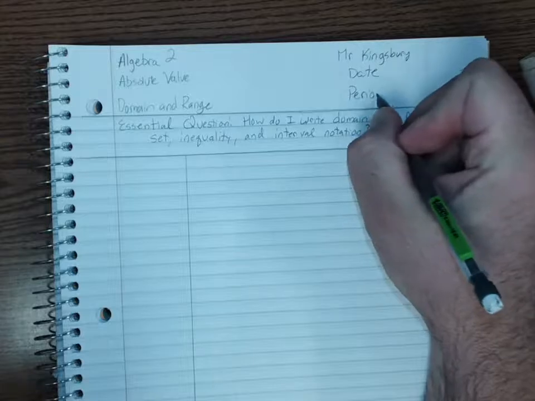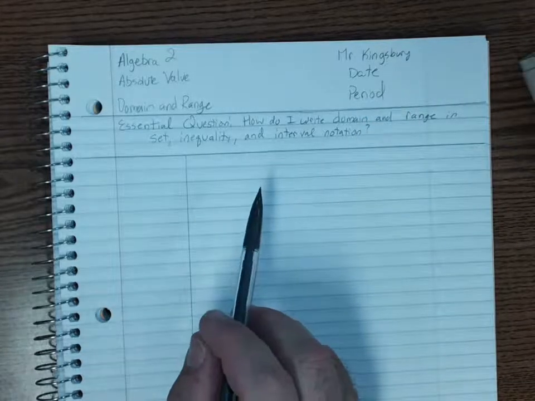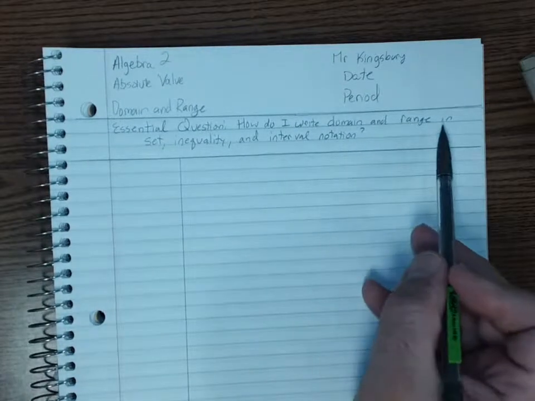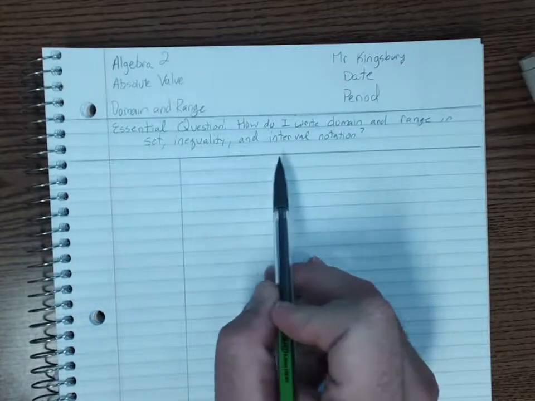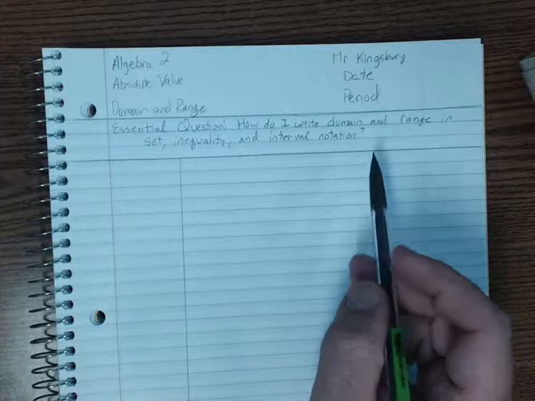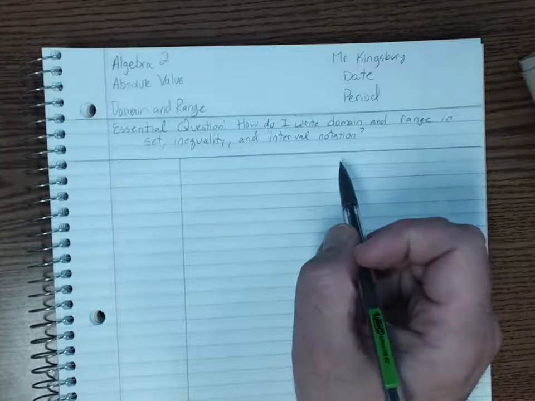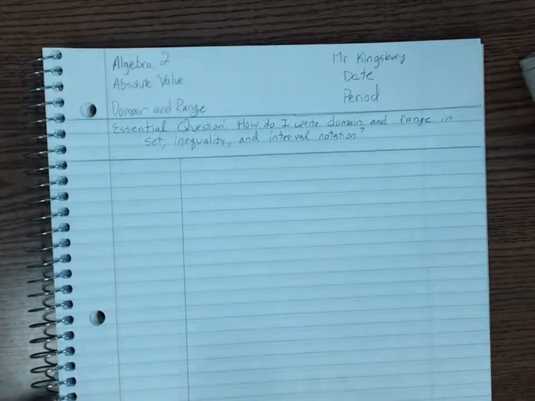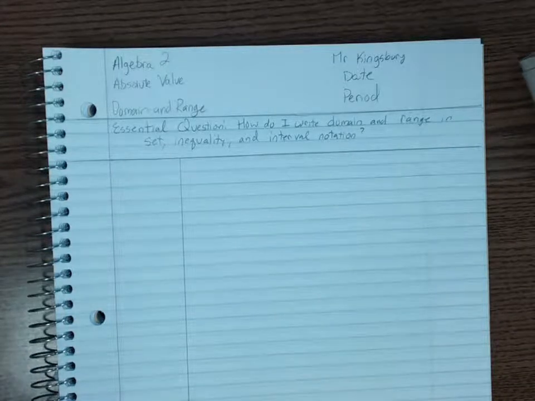Our essential question for the day is, how do I write domain and range in set, inequality, and interval notation? And I'm not entirely sure that that's the best English. I wasn't sure if it should be notation or notations, but we're going to go with what's there and pray for the best. So for starters, I need to help you understand what each of these are.